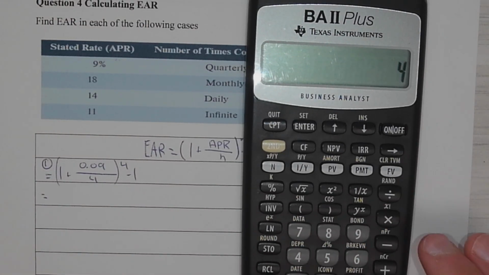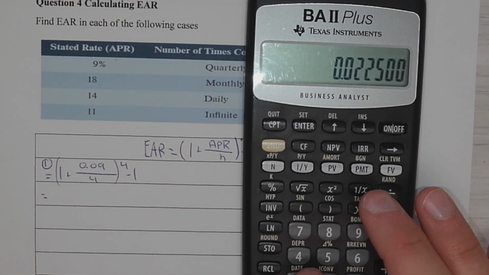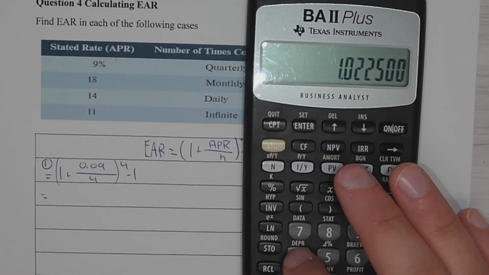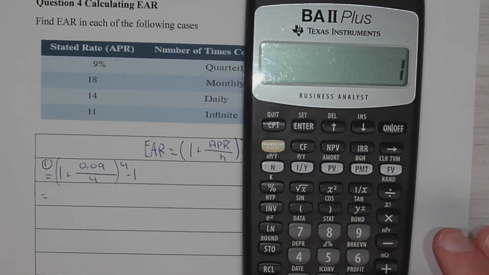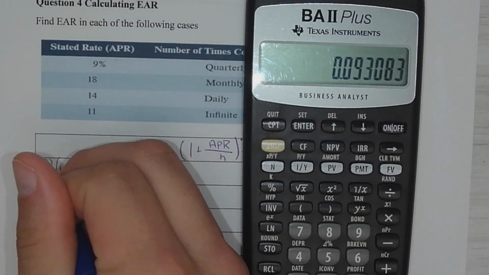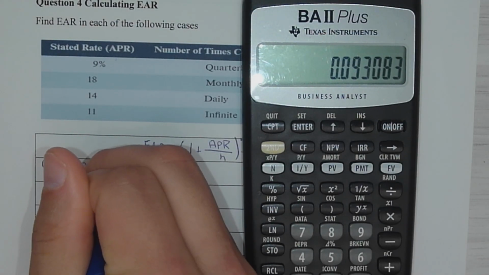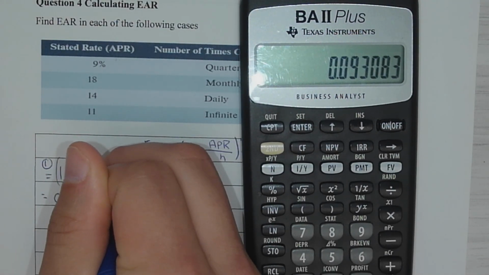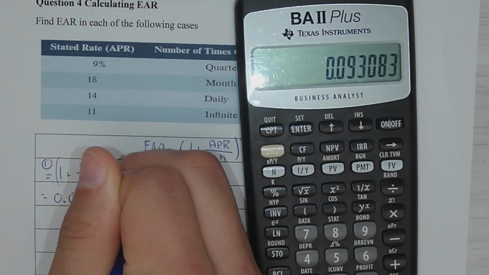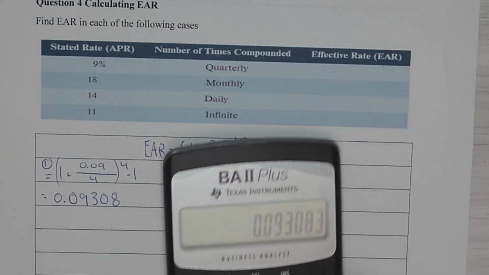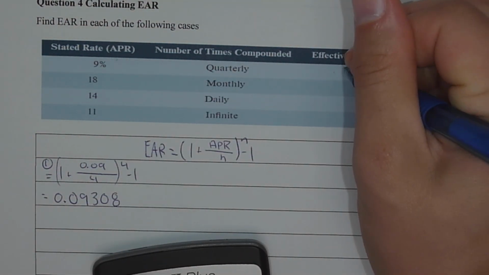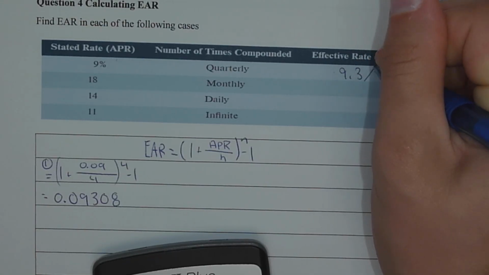So .09 divided by 4 plus 1, to the power of 4, minus 1, and we get an EAR of 0.09308, or an effective rate of 9.3%.